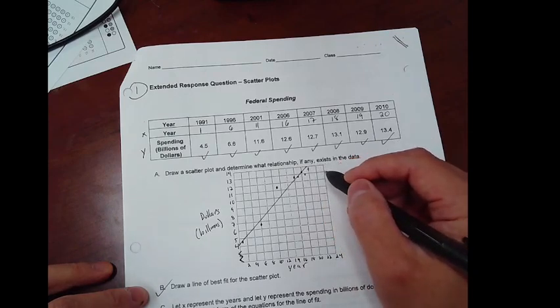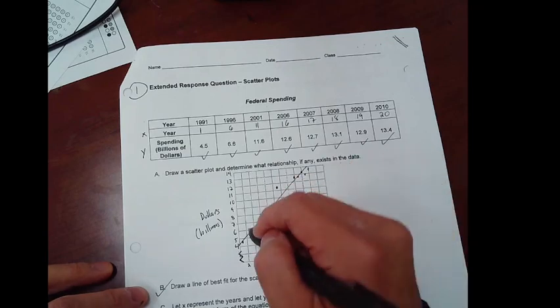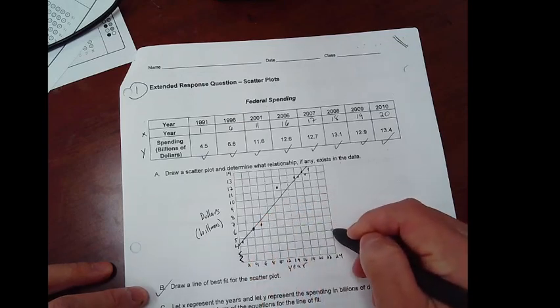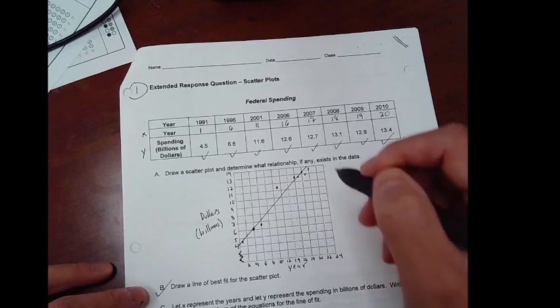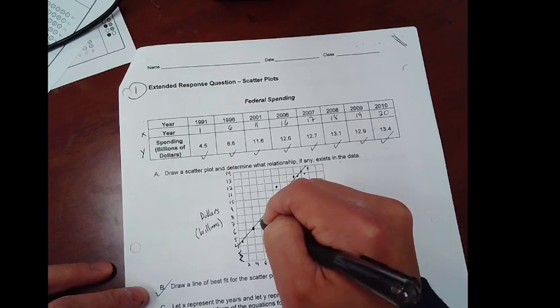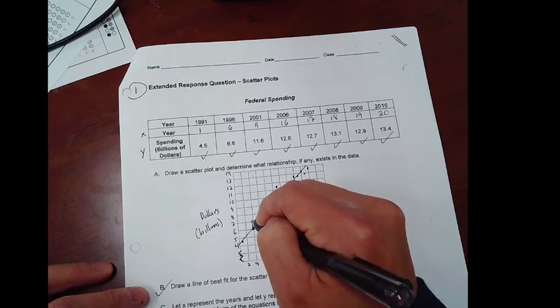Let's go with that point right there. I'm going to say it's close enough. And what's another close point? It looks like it's pretty much just 1 over 1. So I'm going to go with this point right here, and there's my slope.